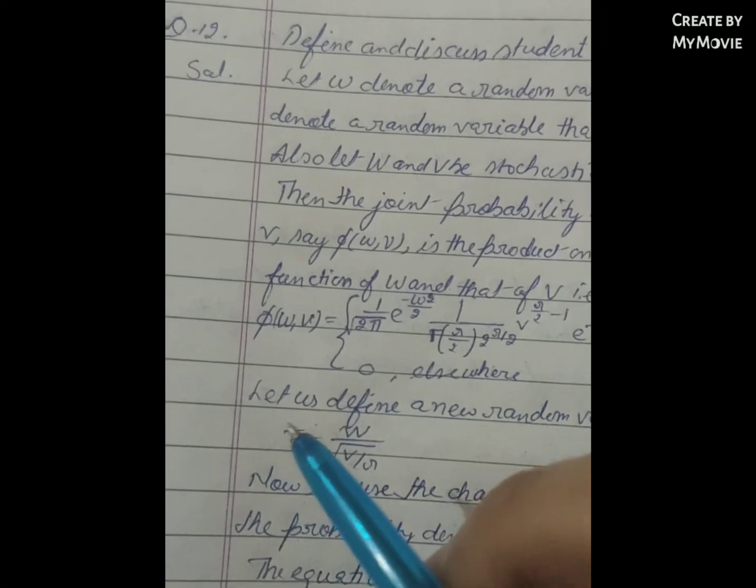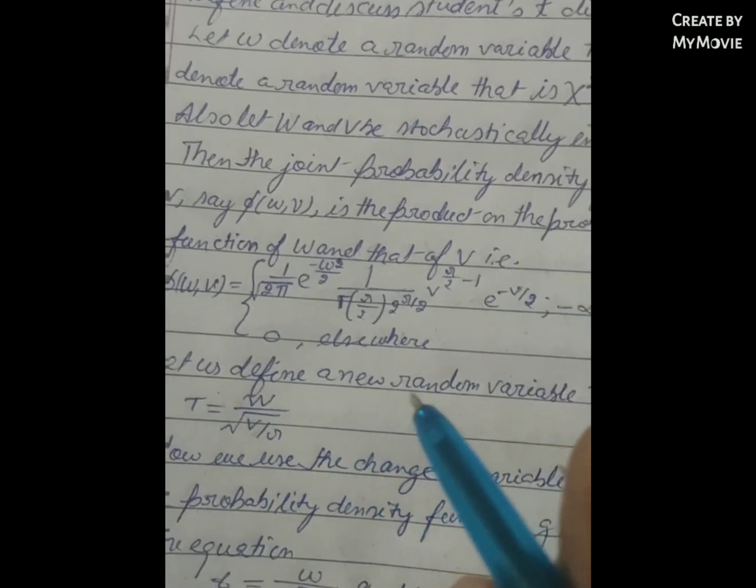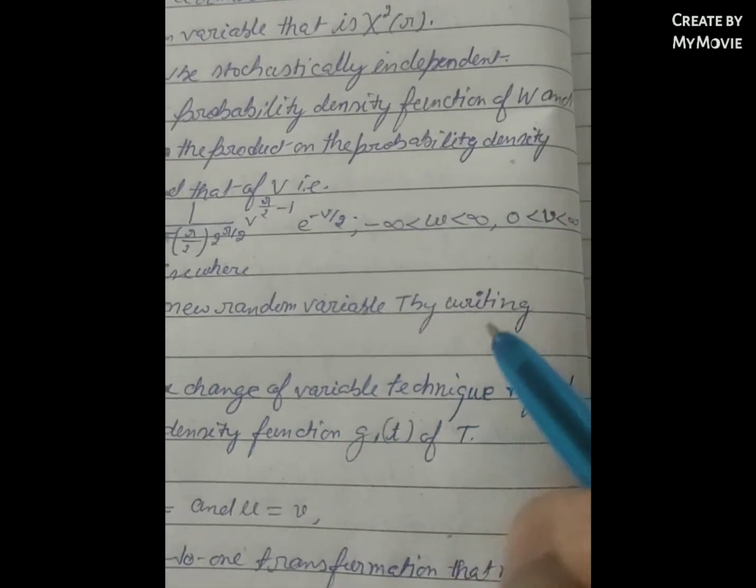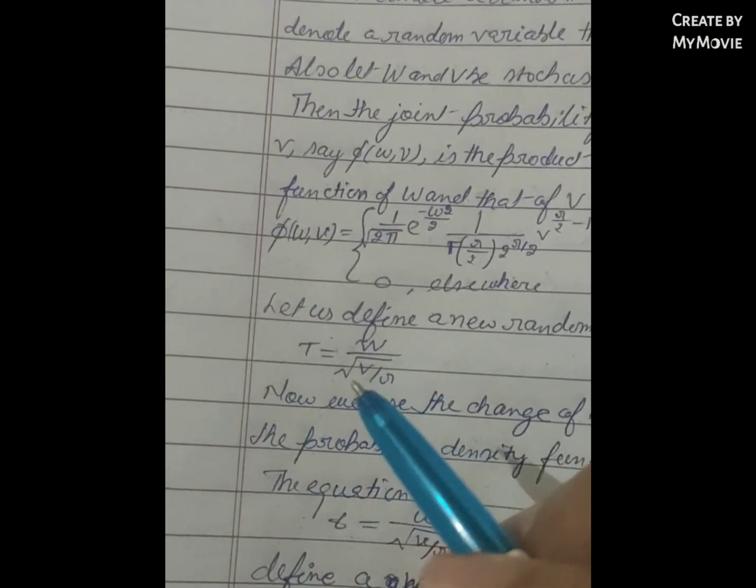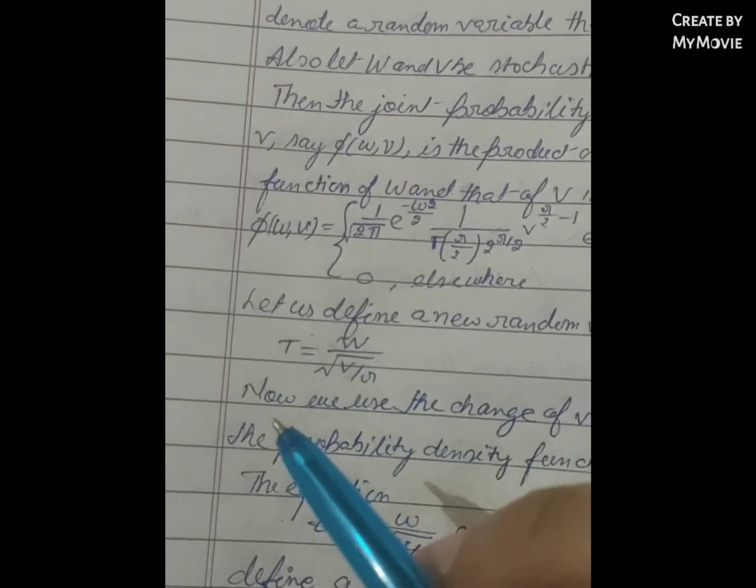Let us define a new random variable T by writing T is equal to W upon square root of V upon r.